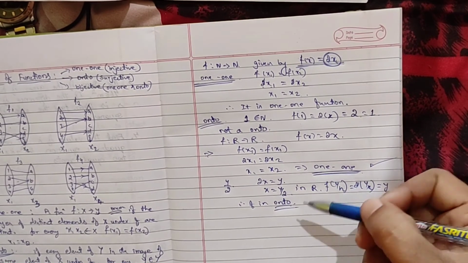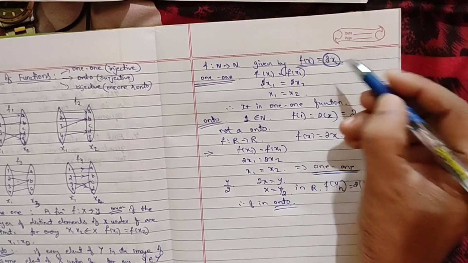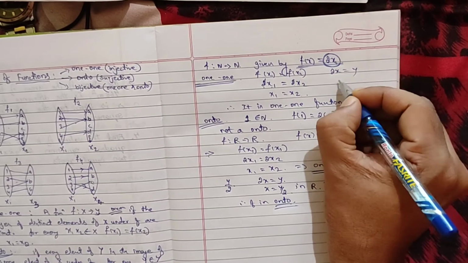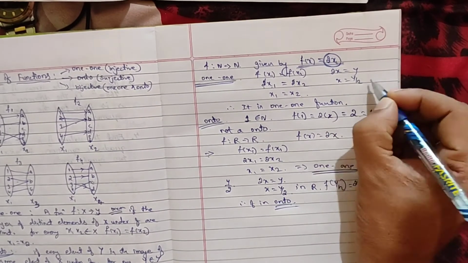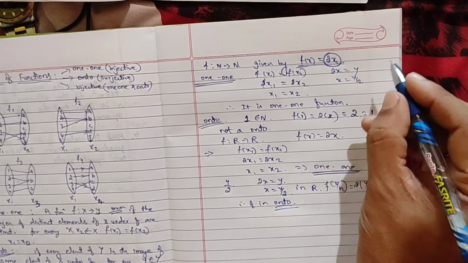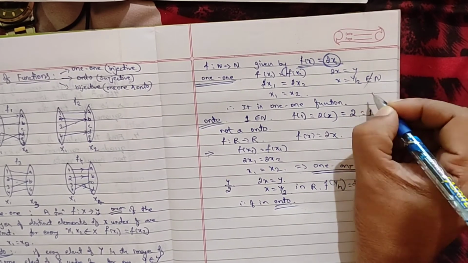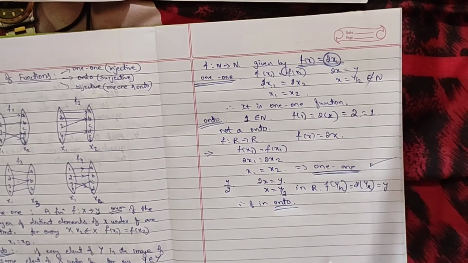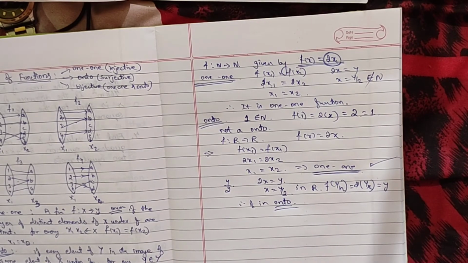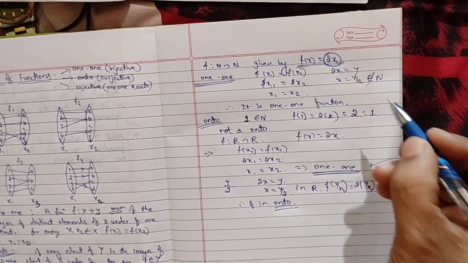But if you consider N here, 2x equals y, then x equals y by 2, and y by 2 does not belong to N. Is it possible to get the y divided by 2 form?